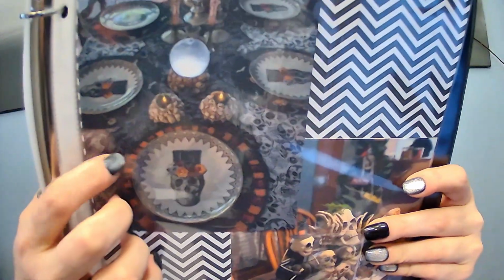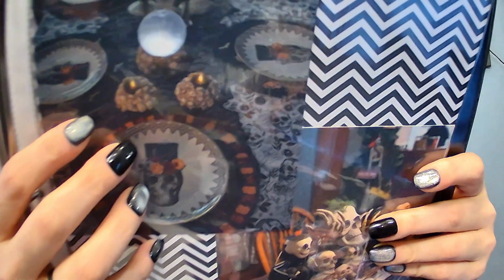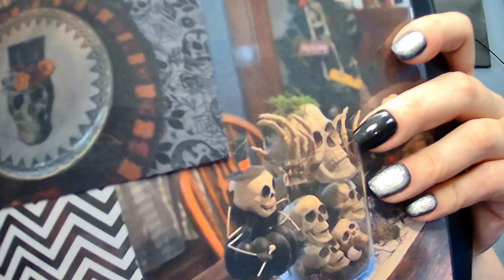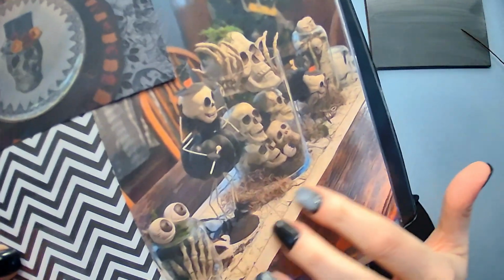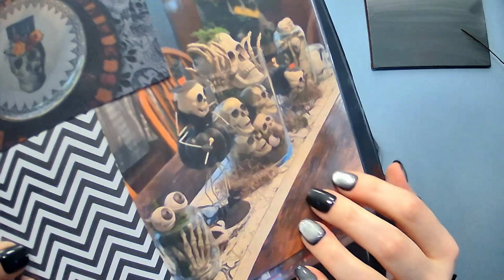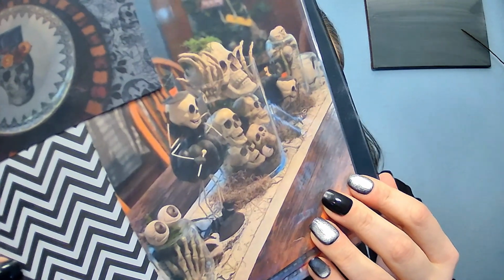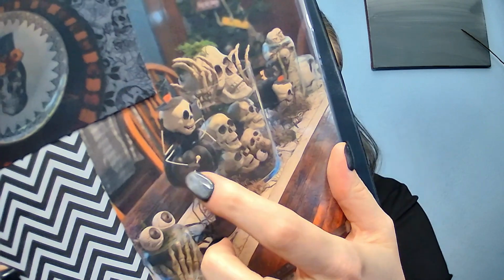So there we are. And if you look very closely here, you can see the skull candles. Those are very pretty, very festive. And then, oh, there we are. We also have the runner. This is decorated beautifully. I love that. You can see the little pumpkin. He's so cute.